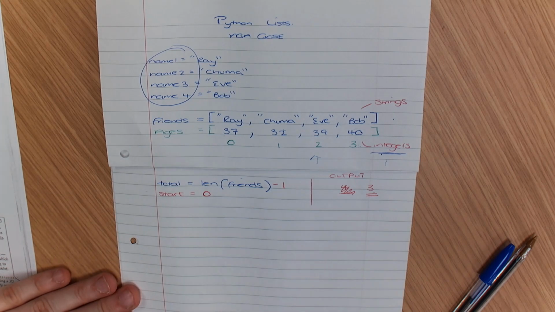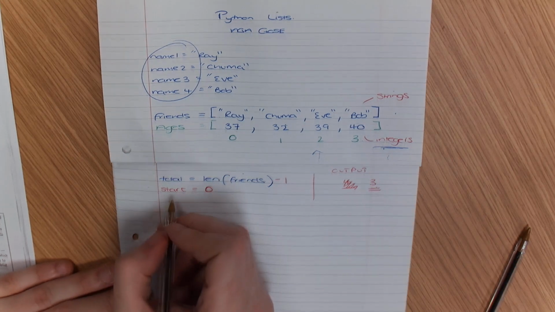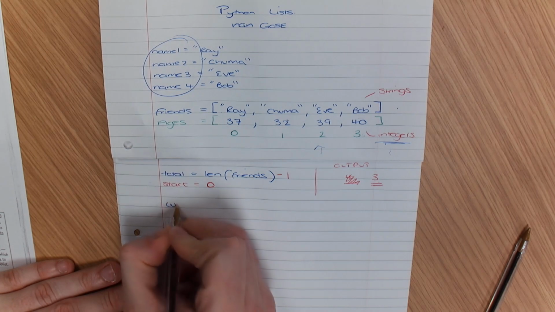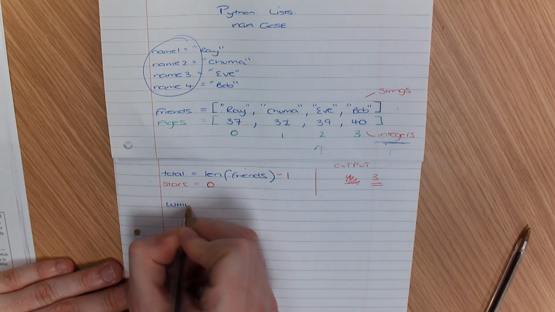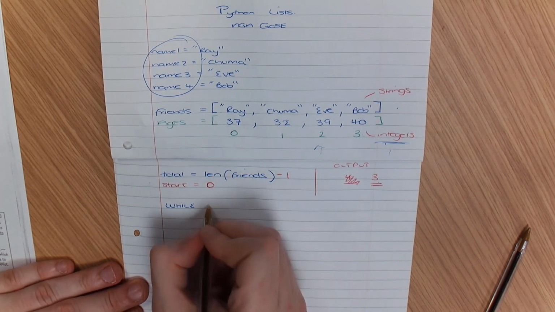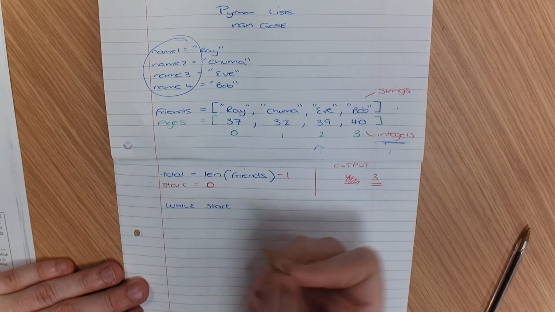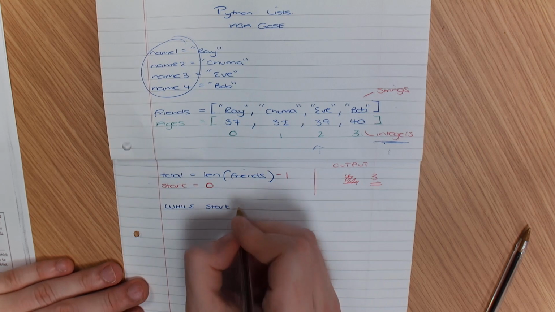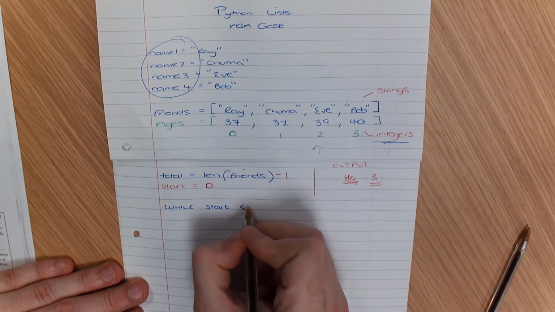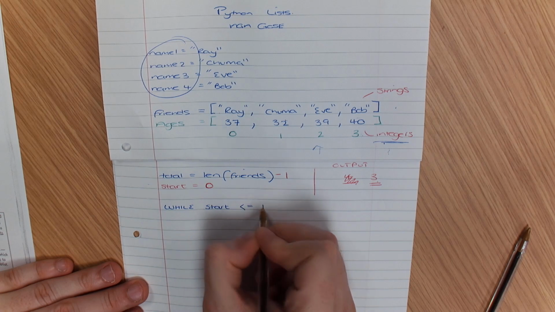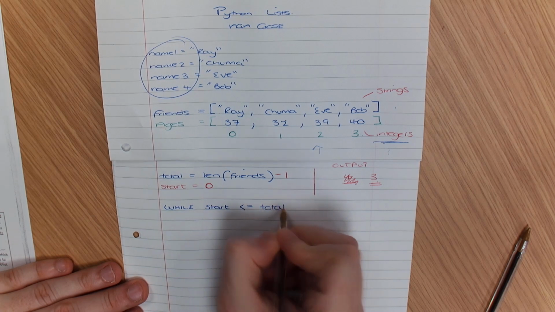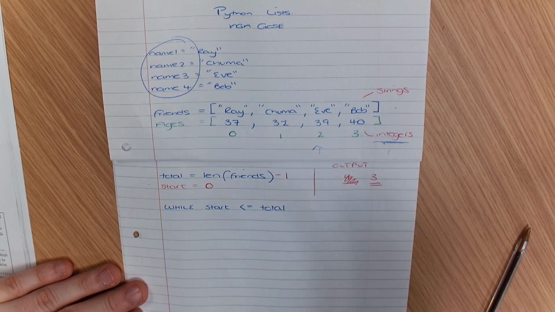I'm going to say while start is less than or equal to the total, it's going to do this.